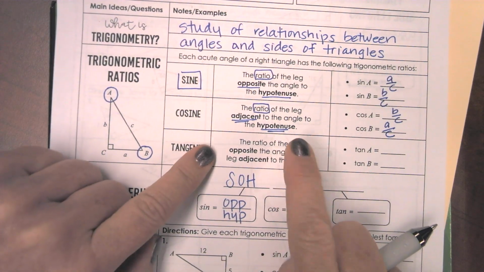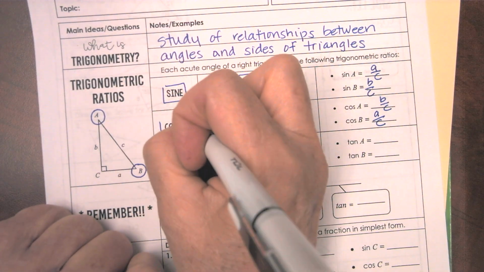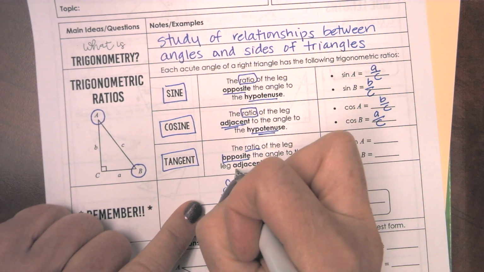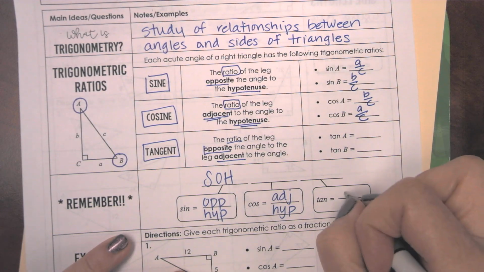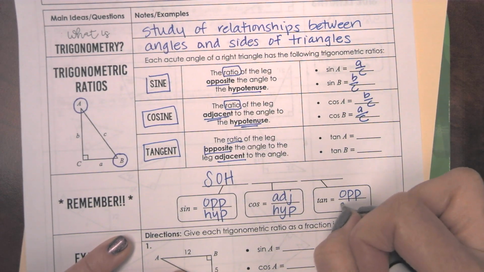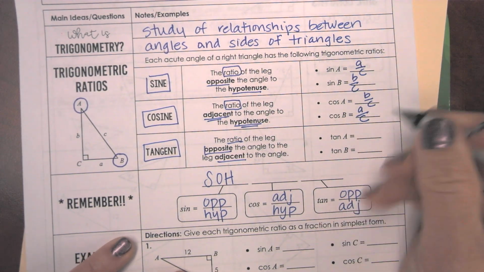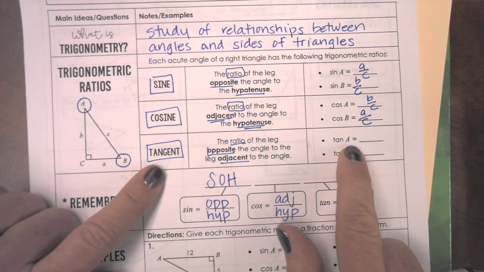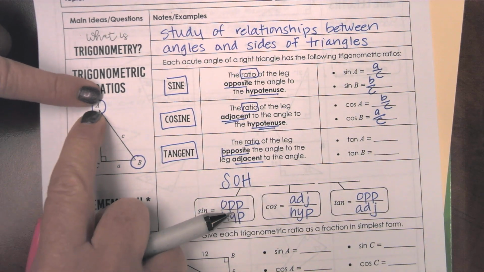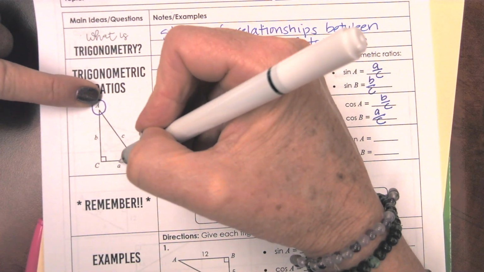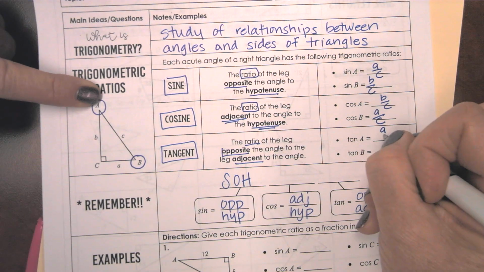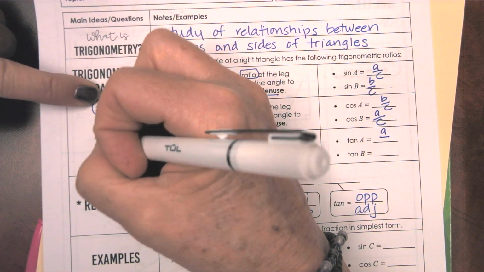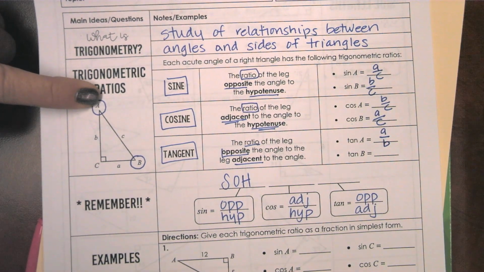And then tangent. Tangent's a fun one. Tangent looks at the ratio between the opposite and the adjacent. So we call it opposite over adjacent. If I'm doing tangent A, here I am at A. I want the opposite, so I'm going to look across. There's the a. And then what's the adjacent? What's it touching? It's touching b. So it's a over b.